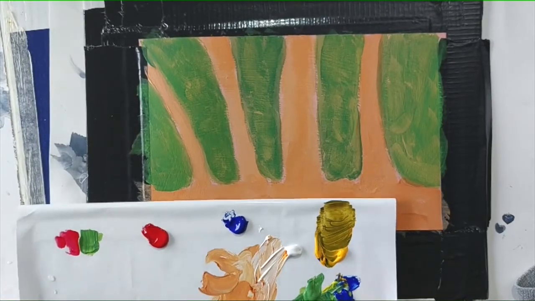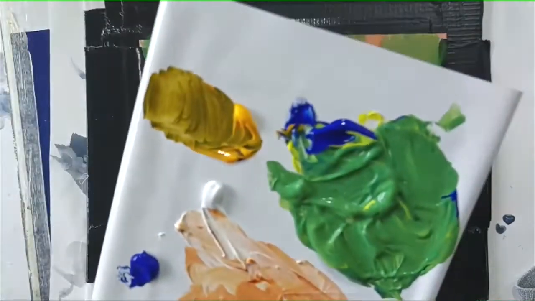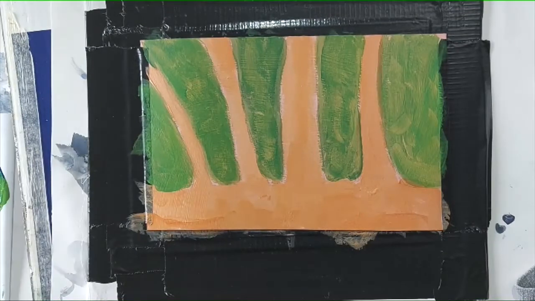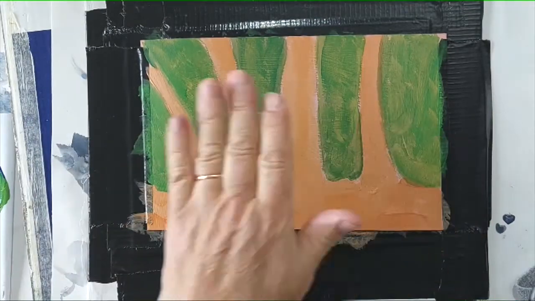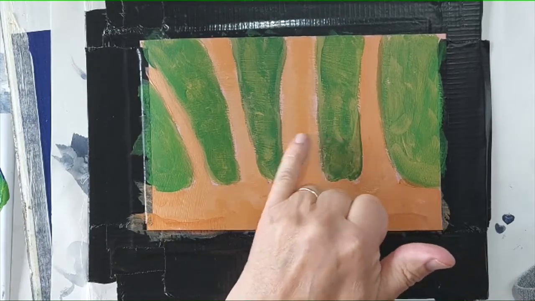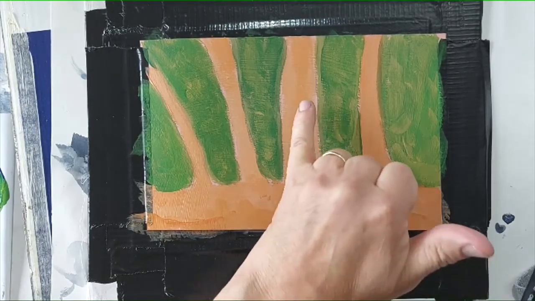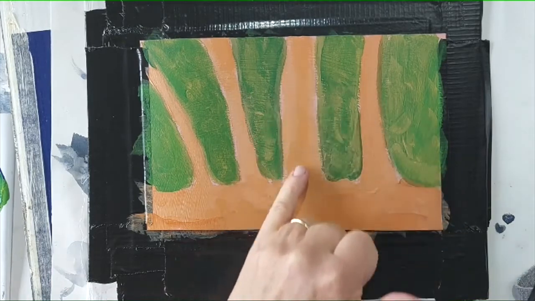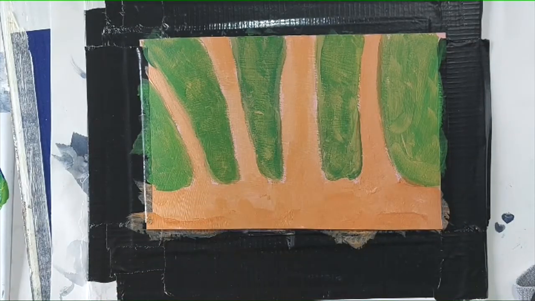So what we've got here, if we have a look, I've just been playing around with my colors here, but if you look at this image, which is pretty dry now, the spaces in between are darker than the foreground spaces, or at least what we'll call the trees, okay?